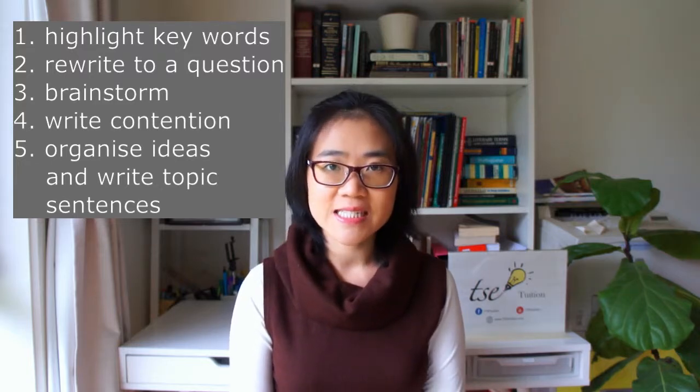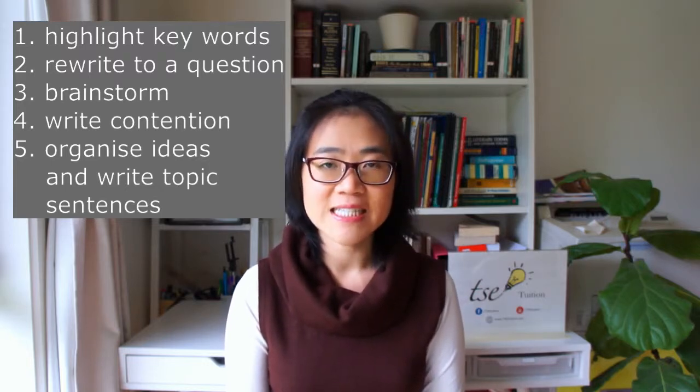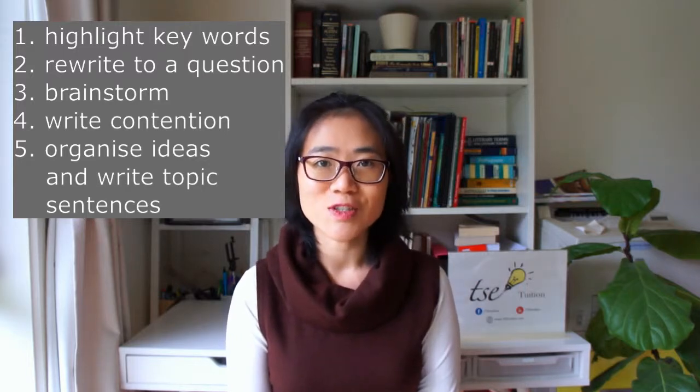Remember that topic sentences need to be an opinion rather than a statement. So take a good look at your groups of ideas and think about what it is that you're really trying to say and then put that into your topic sentence.